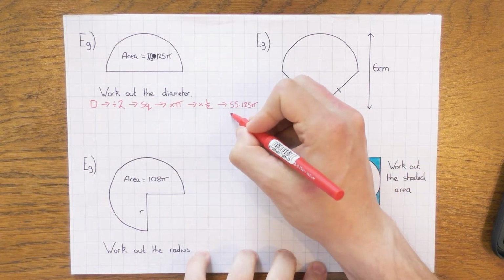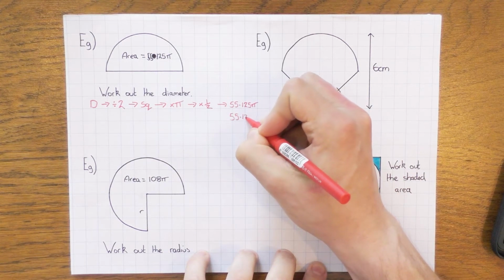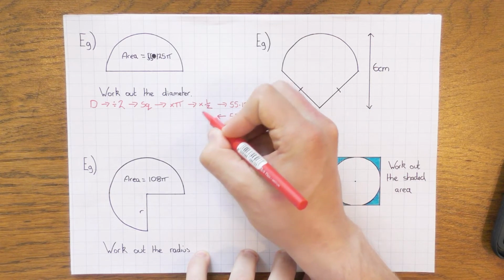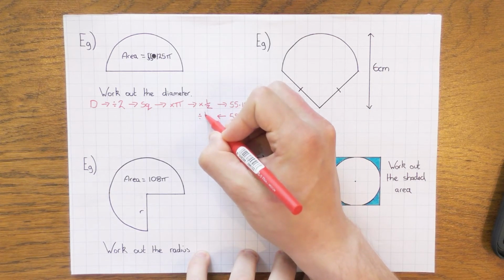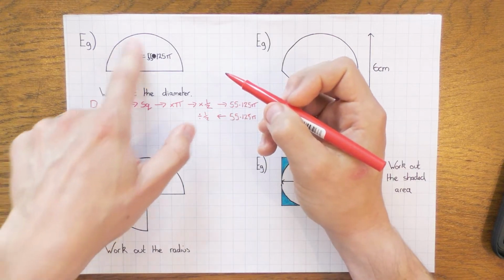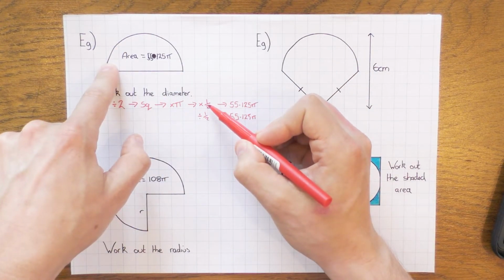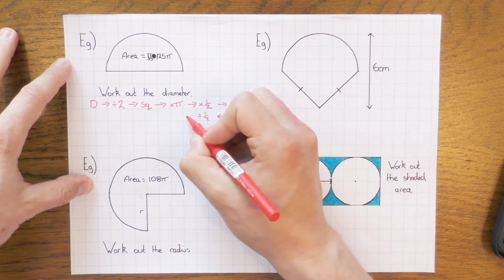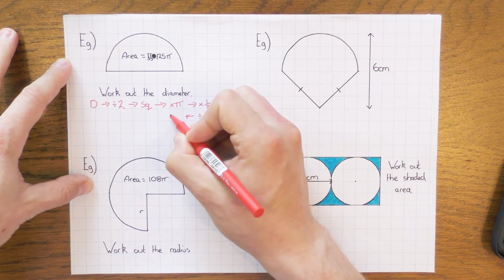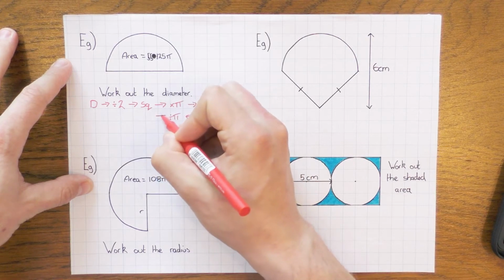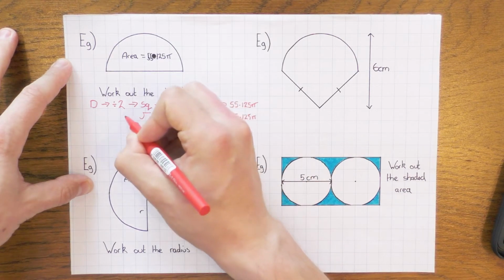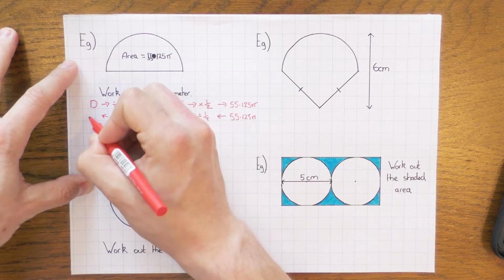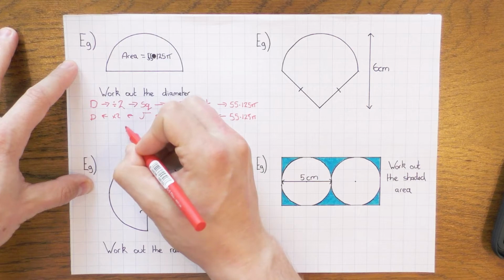And then we just go backwards, so 55.125 pi, and I times by a half, so I'm going to divide by a half. Key point here, if you like to divide by 2 to find your area, that would obviously be times by 2 going backwards. If you do it this way, that's what it will be, so just a heads up on that one. Divide by pi, opposite of squaring is square rooting, opposite of dividing by 2 is timesing by 2, so we get back to the diameter.